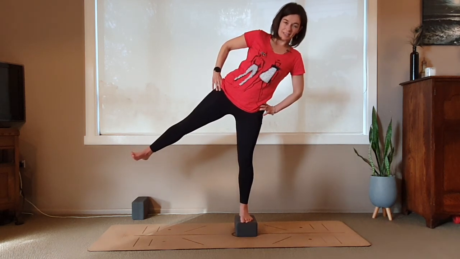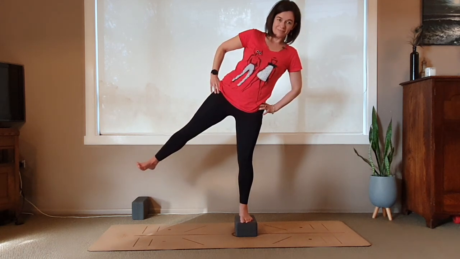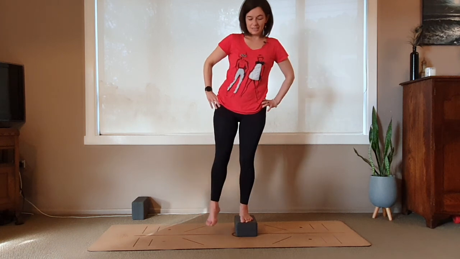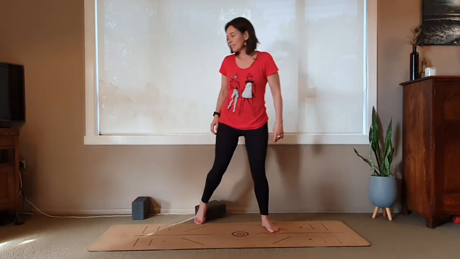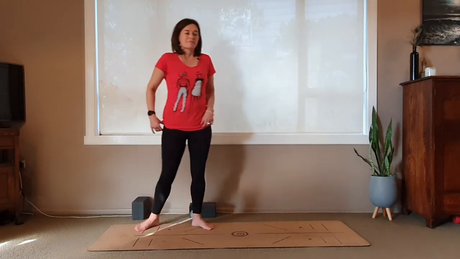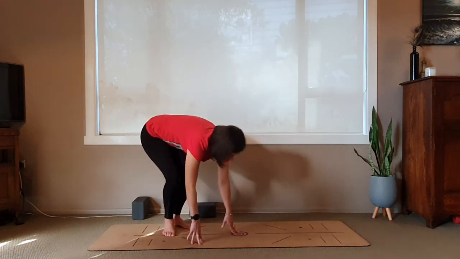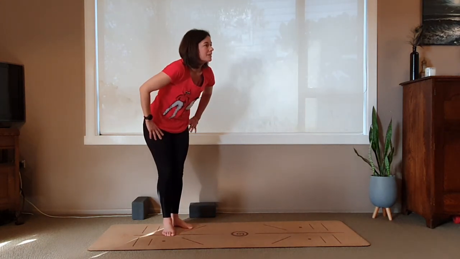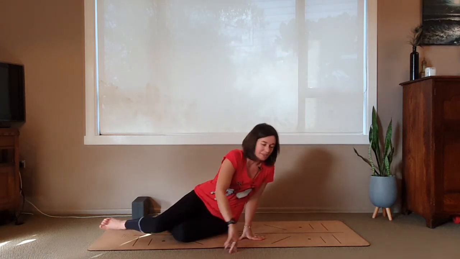Okay, let's just take another full cycle of breath. And then slowly release. Okay, just remove the block off to the side. Just walk it out for a bit just to release the hips. Okay, and then we'll come onto lying onto, which side did we just do? So we'll rely on the right side, so we're going into the left.